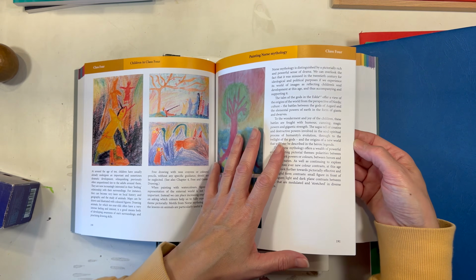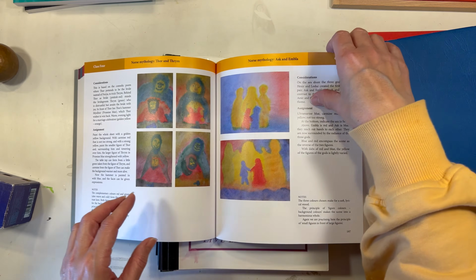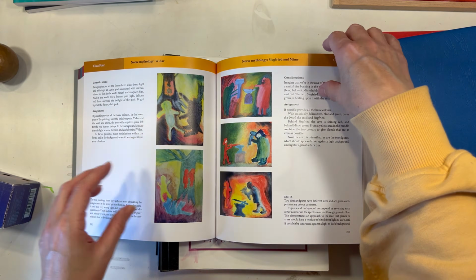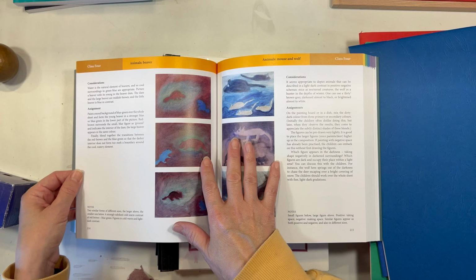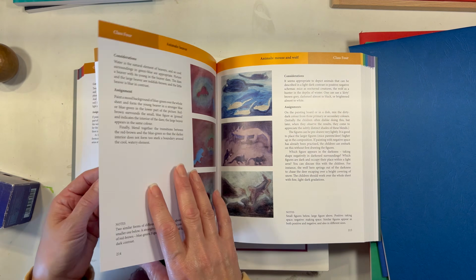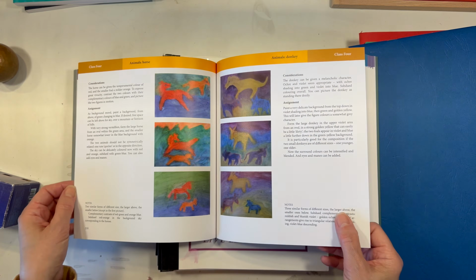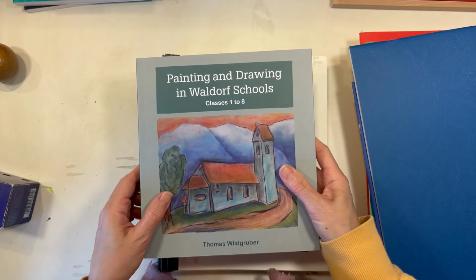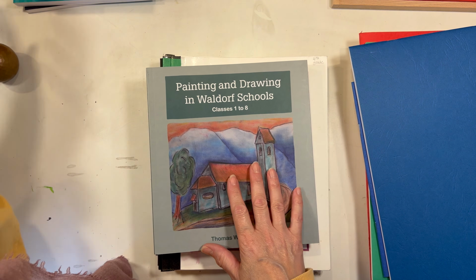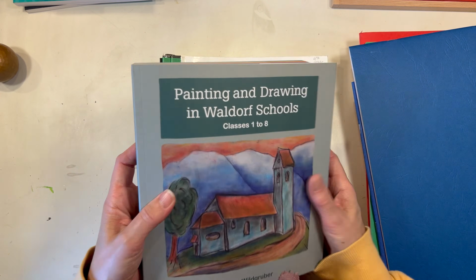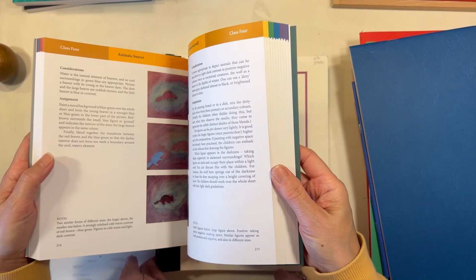So you can see that the crayons are used here. These are some samples for the Norse mythology main lesson block. And then for the animals and man main lesson block, and you can see the watercolors here as well. So this will end up being a really wonderful resource for you, especially if you're not artistically inclined. This is going to help you along the way teaching your children.